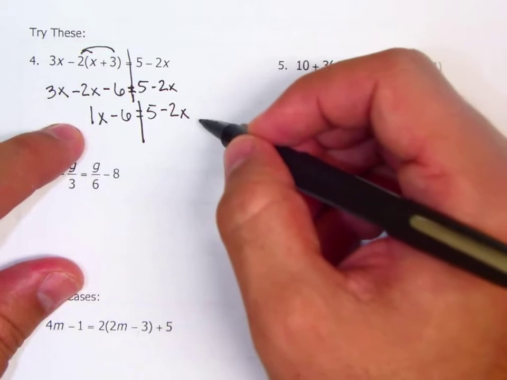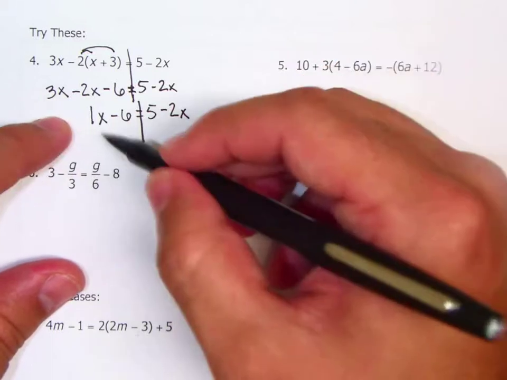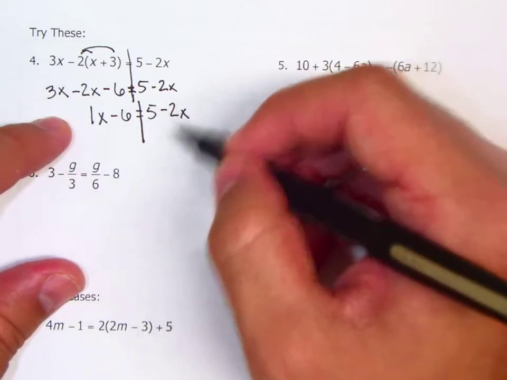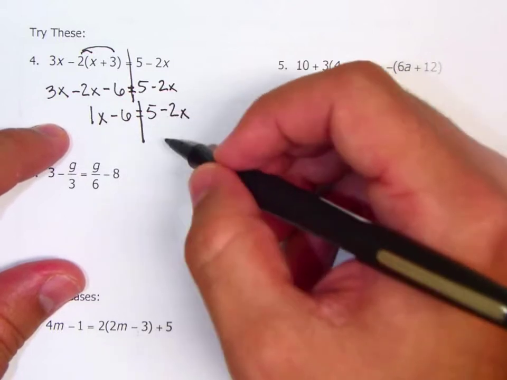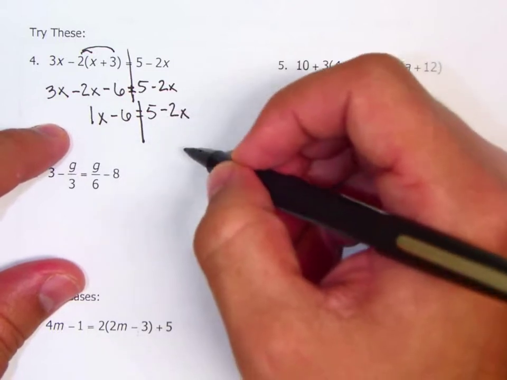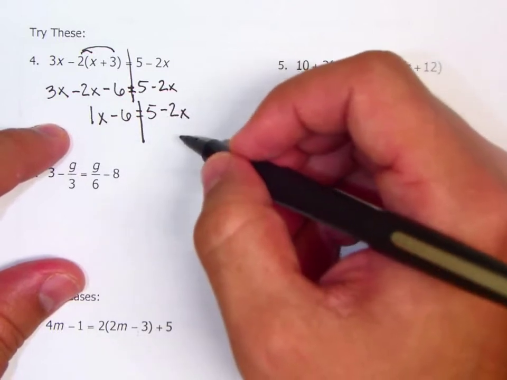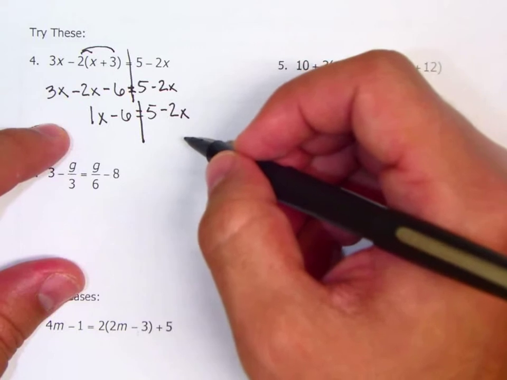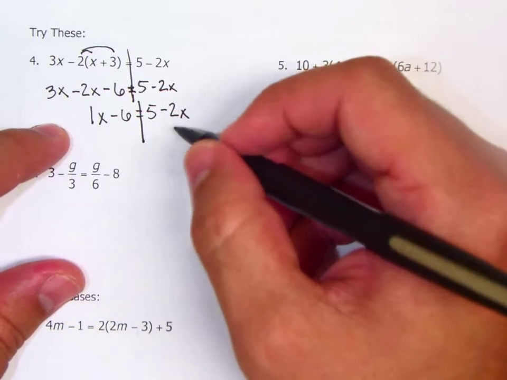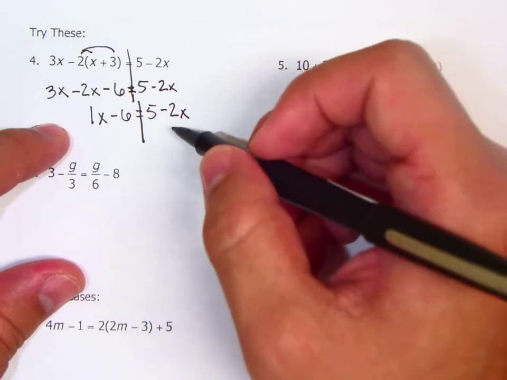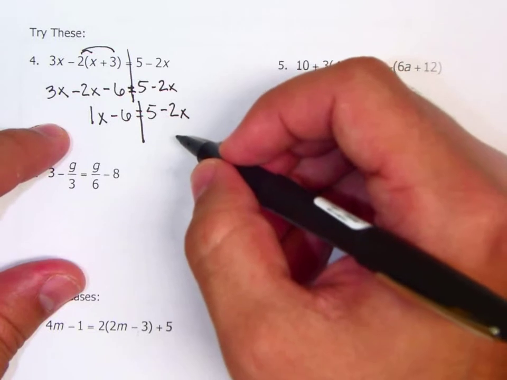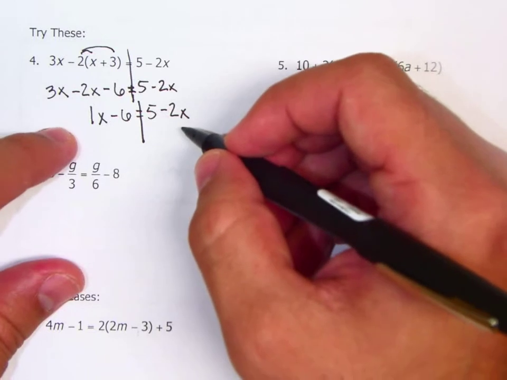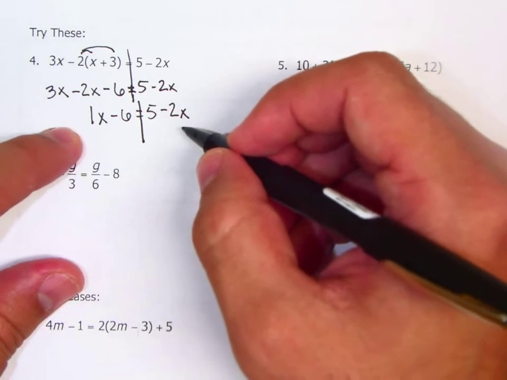We have x's on both sides. You can move this x over here. You can move this x over here. It doesn't matter what side you want to move your x's on. They just need to be on the same side. Okay? Now a little bit of advice to make your life a little easier. You want to try to move the x's to the side that has the larger number.